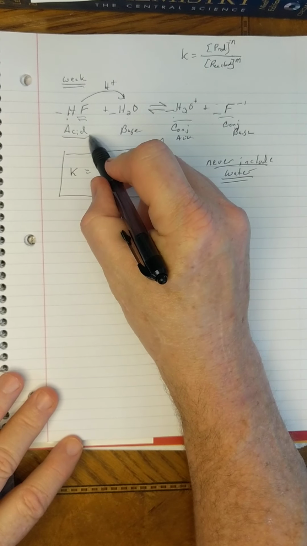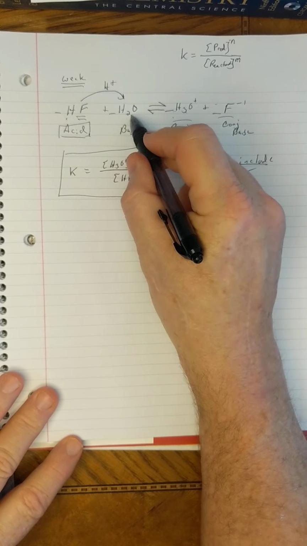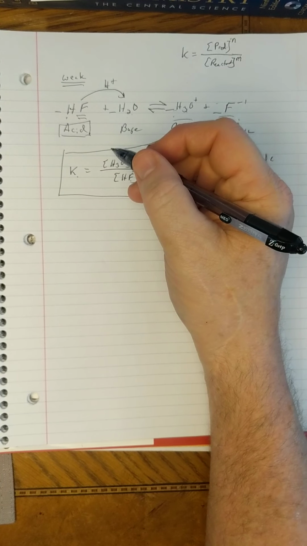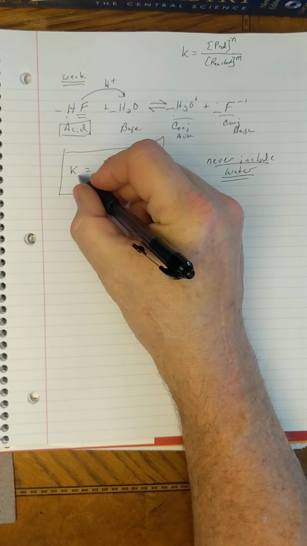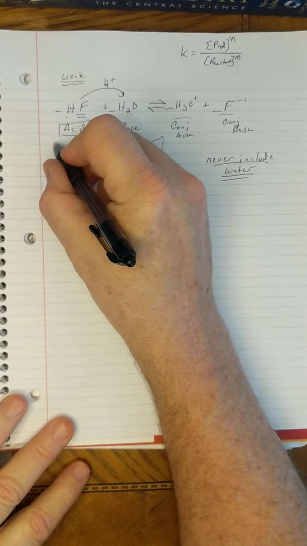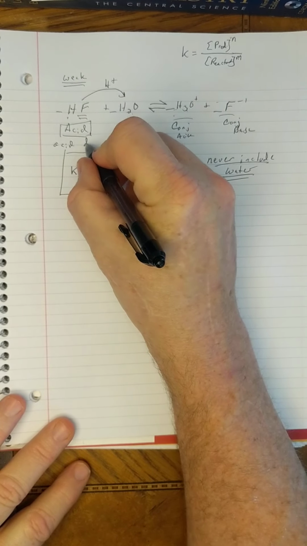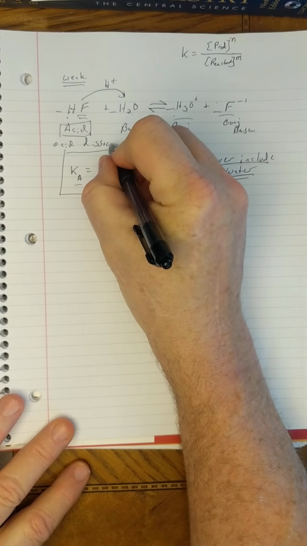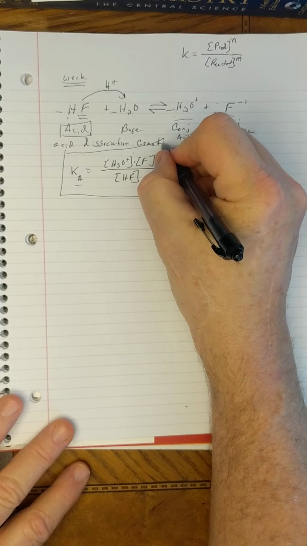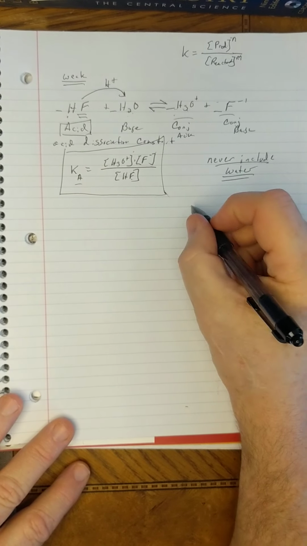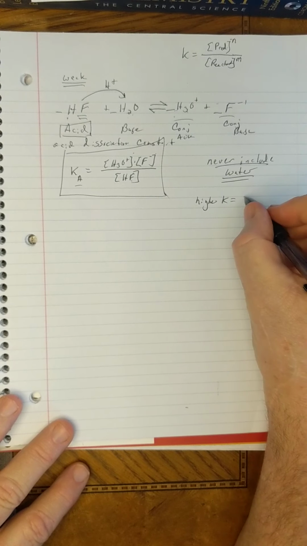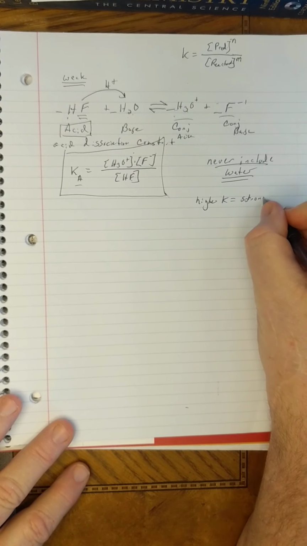Now that's the K of an acid. Whenever you take water out of something, it's going to have a little subscript that makes it special. This is the K of an A, and it stands for an acid. So that's called an acid dissociation constant. The higher your K, the stronger your acid is.